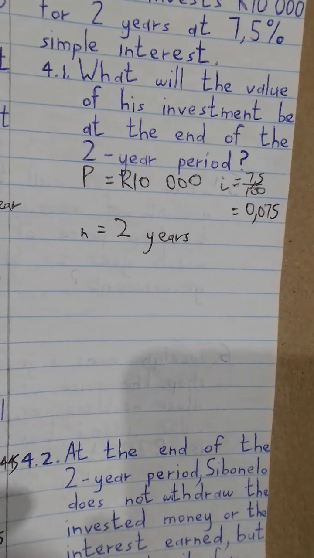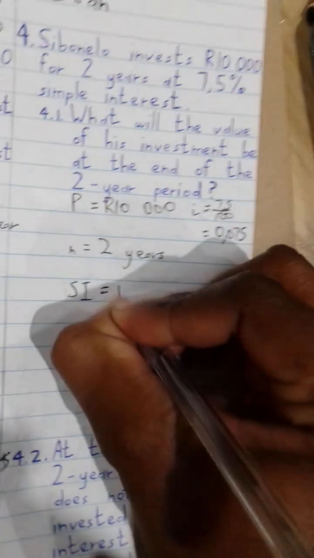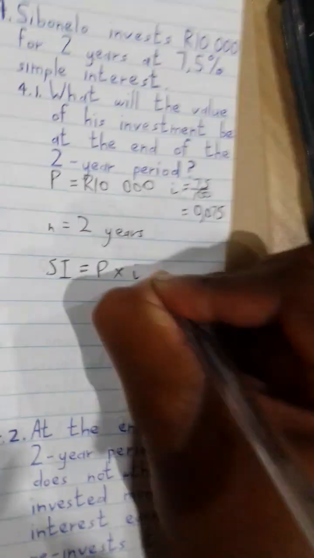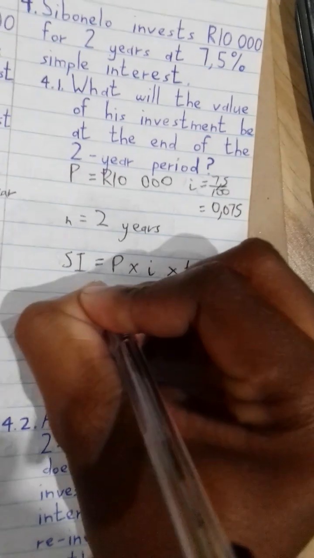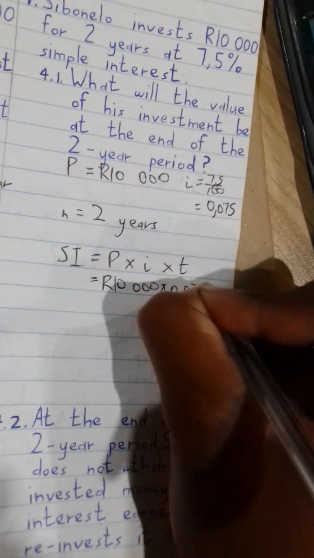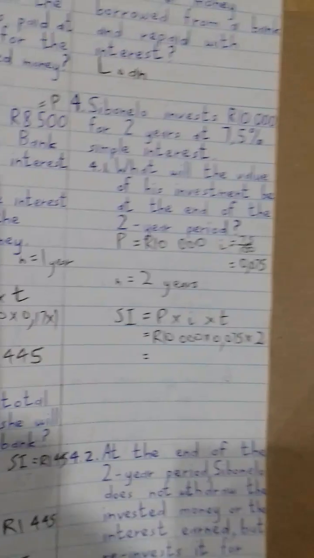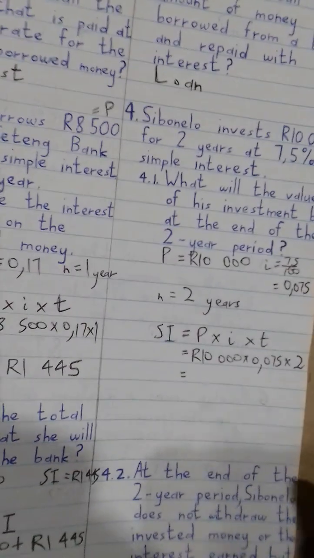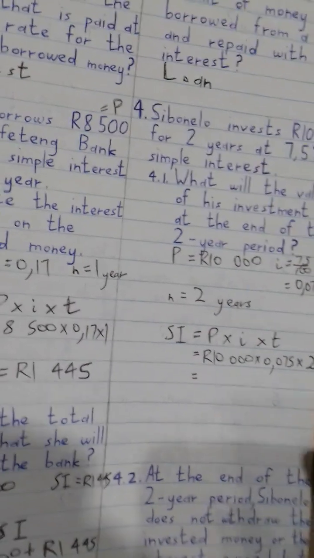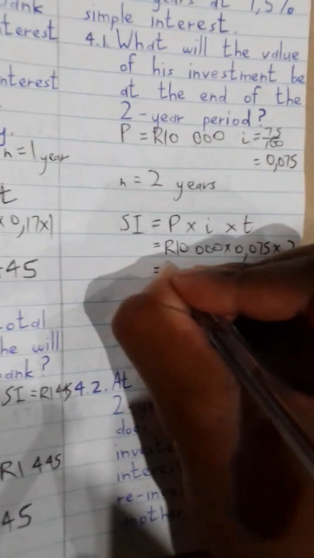So we need to calculate the full value. So simple interest is P times I times T. 10,000 rand times 0.075 times 2, that is 1,500 rand.